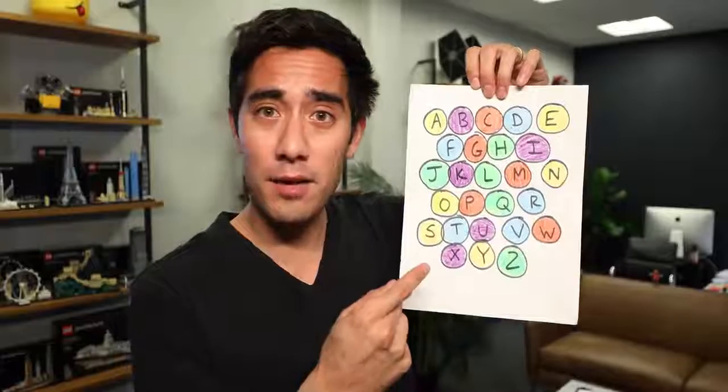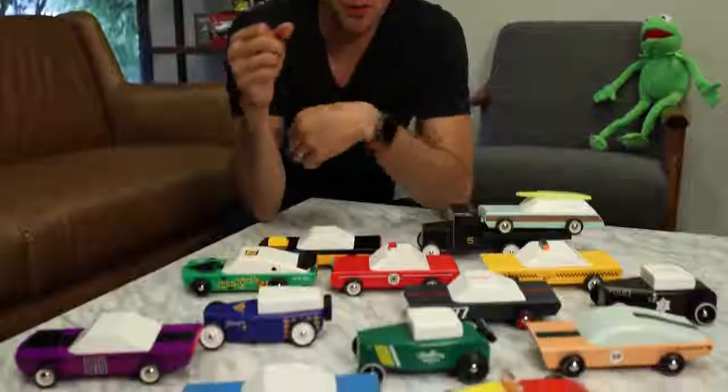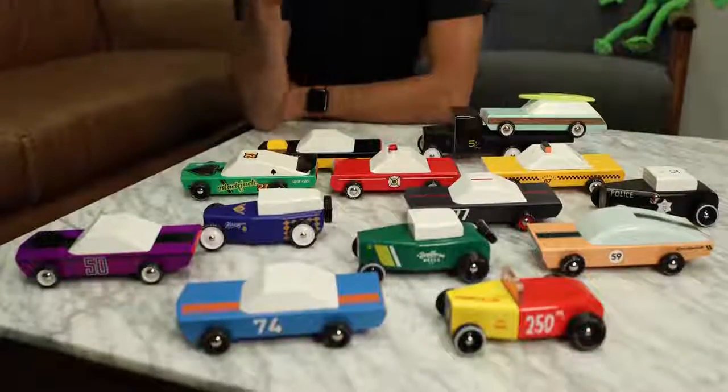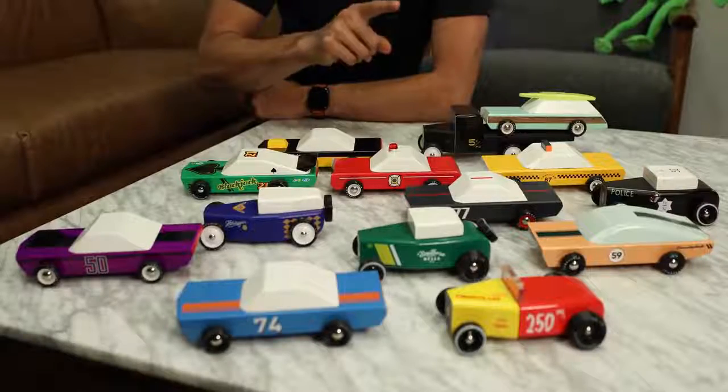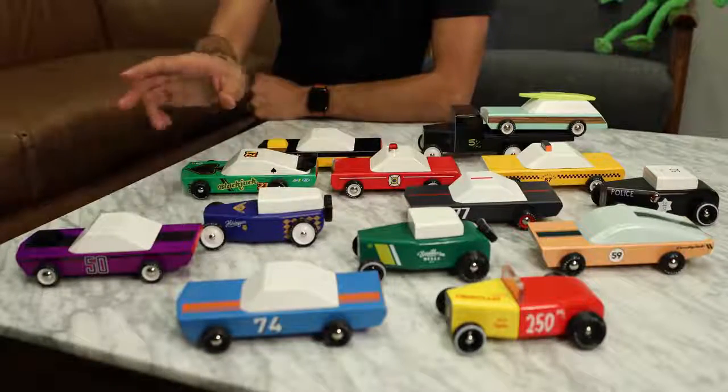I want you to find your letter and memorize the color that's inside that bubble with your letter. Got it memorized? Let's go over here. Now, you've got that color memorized, and before me I've got a bunch of really cool vehicles, and I want you to pick one that best represents your color. So if you've got that selected, I'm gonna guess which one I think you chose.